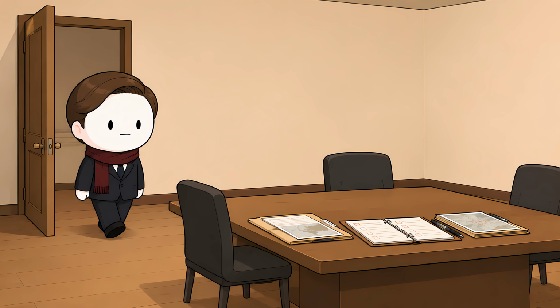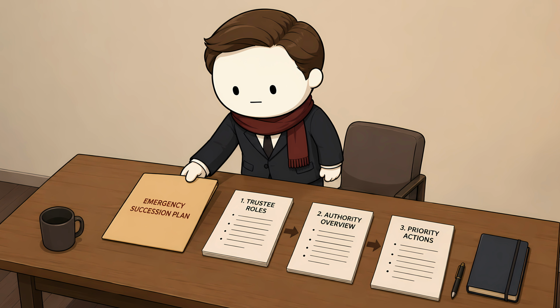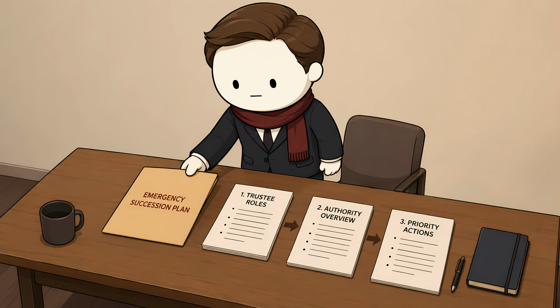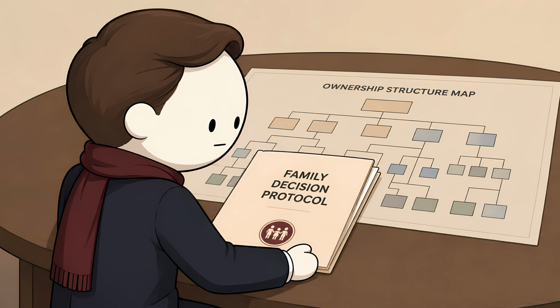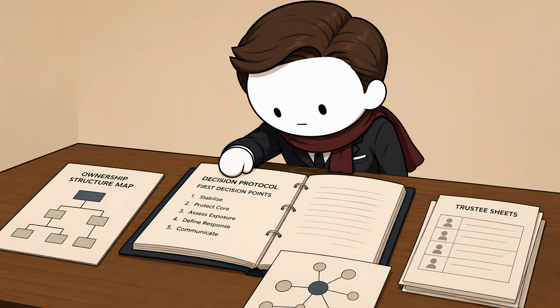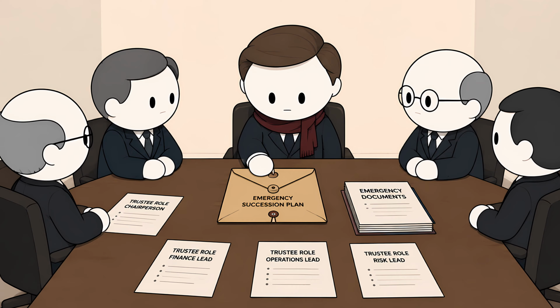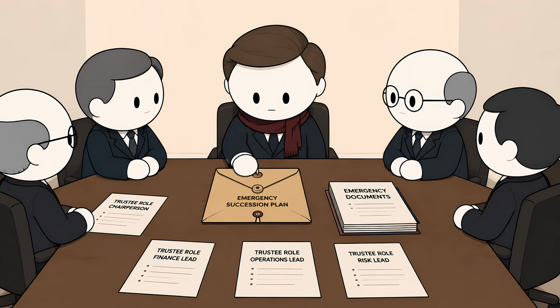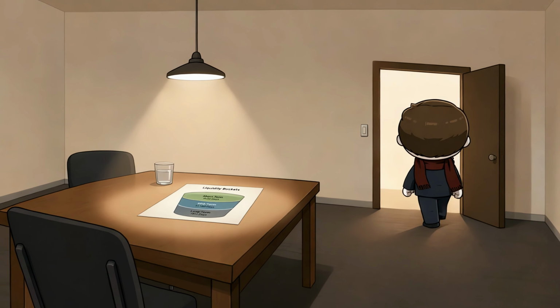You enter the crisis planning room without extra people and phones. In the crisis planning room, you set the emergency succession plan envelope beside trustee roles. You place the family decision protocol in front of the ownership structure map. With the decision protocol open, you search for the first place the system can fail. You close the emergency succession plan envelope before the trustees. You leave the liquidity bucket diagram on the crisis planning room surface.